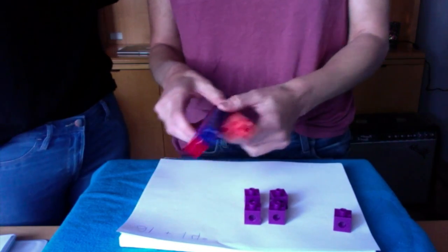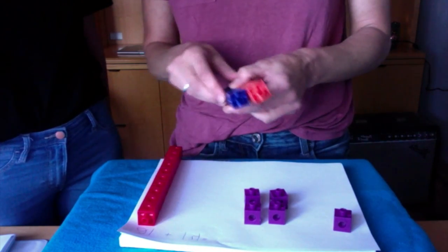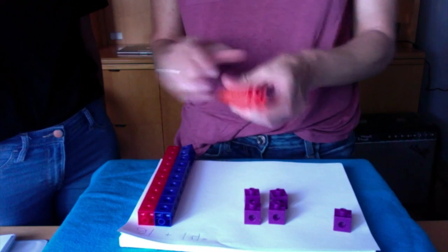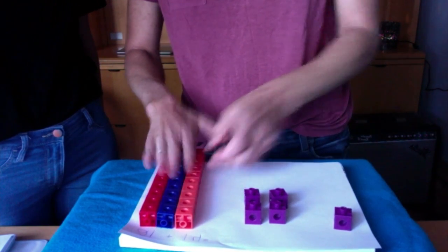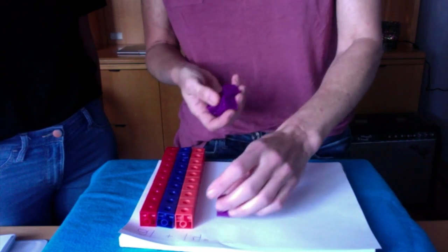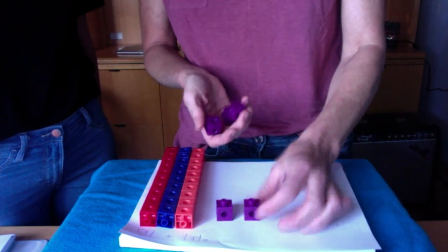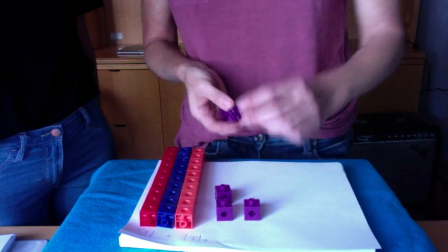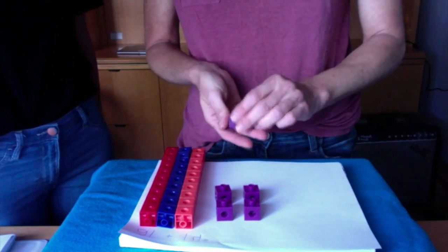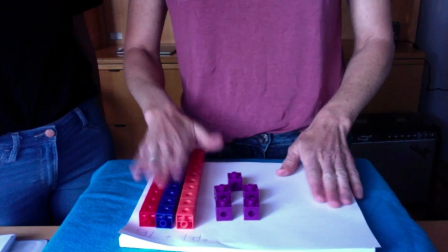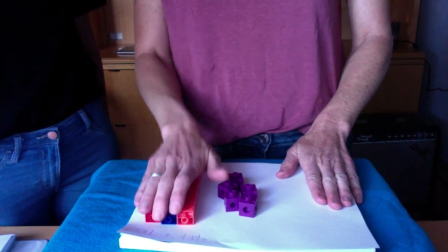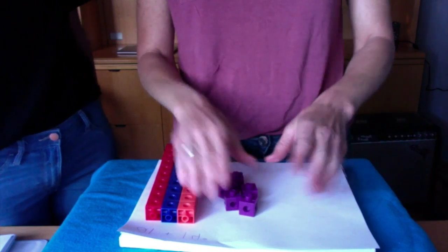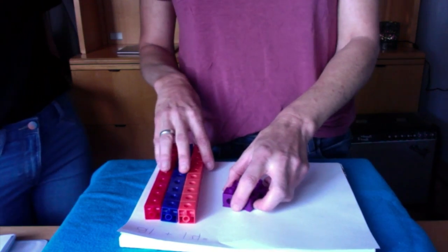So we're going to go 10, 20, 30, because we have 3 10s. And then let's add all these. 1, 2, 3, 4, 5. So how much is that? 35. So we know that 21 plus 14 equals 35.